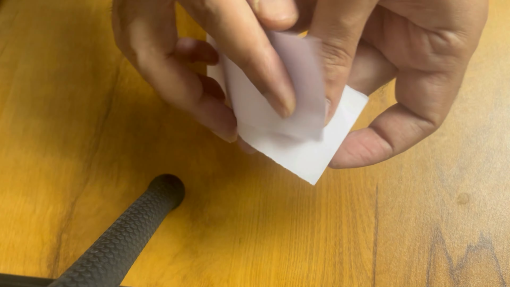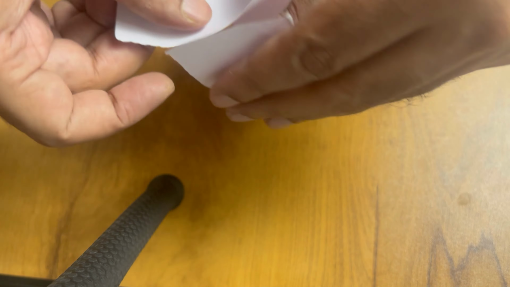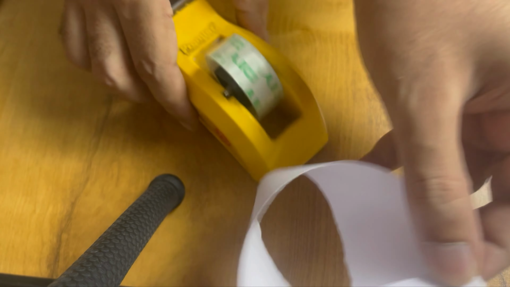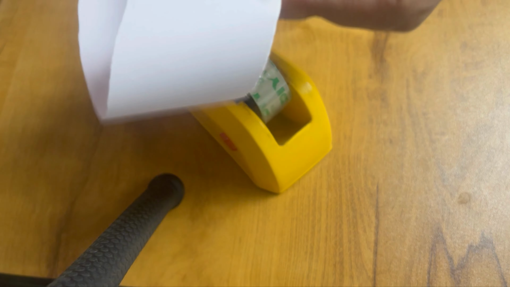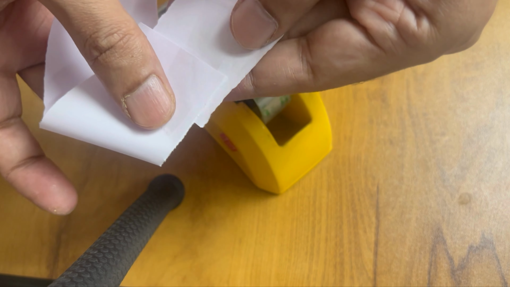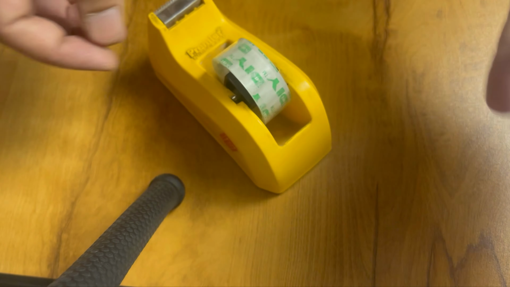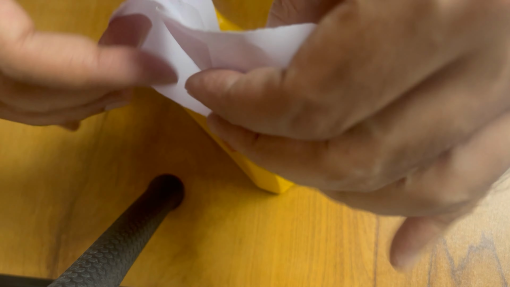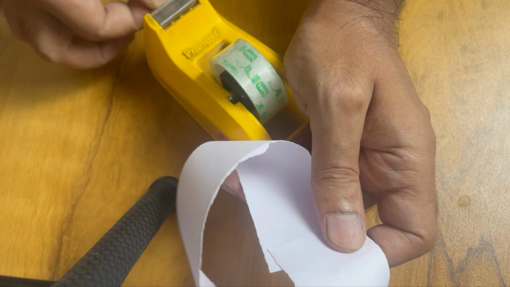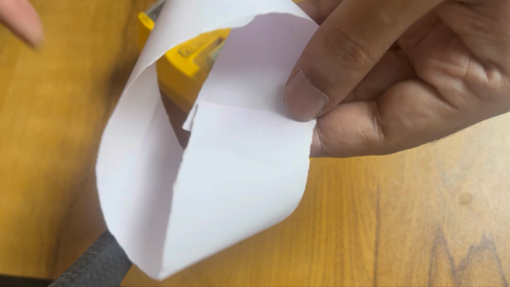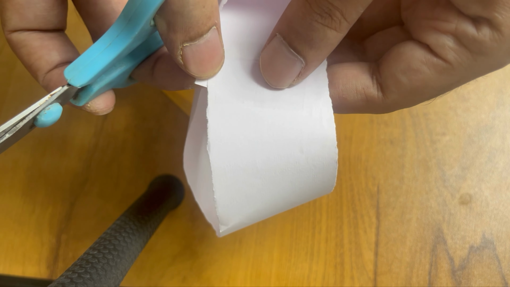And let's perform another experiment with this strip of paper. Again, I'm going to give it a twist of 180 degrees and join the two sides. Okay, yep, like this. Now let me join the other side also. All right. Now instead of cutting through the center of the strip, I'm going to cut near to one side.